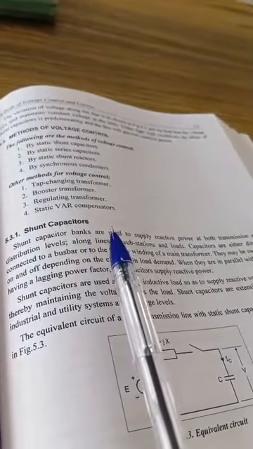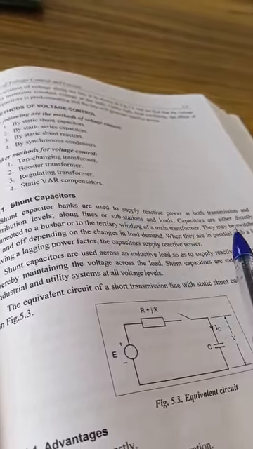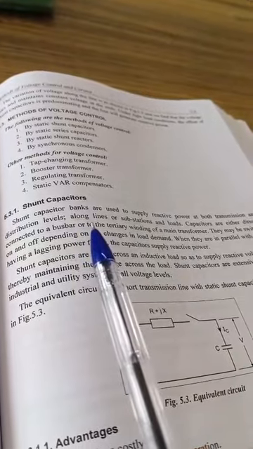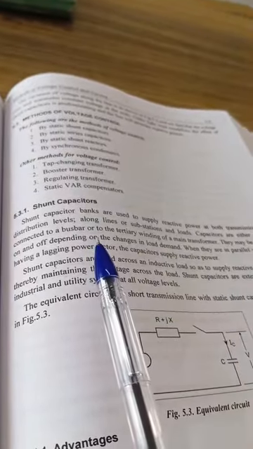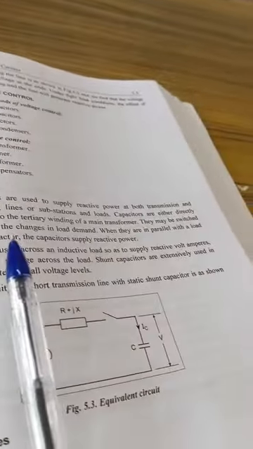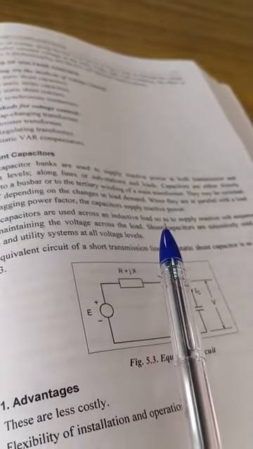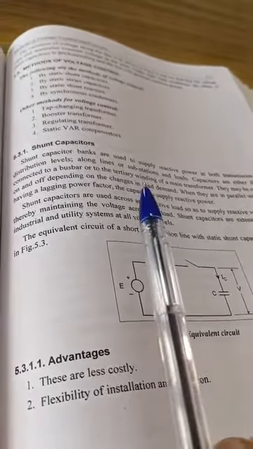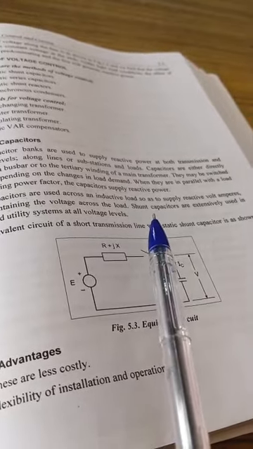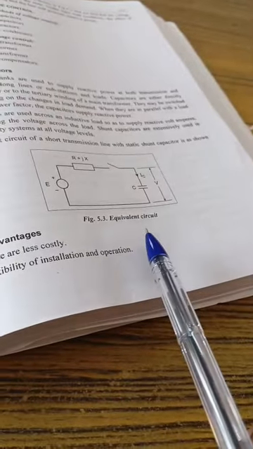First one, shunt capacitors. Shunt capacitor banks are used to supply reactive power at both transmission and distribution levels. Capacitors are either directly connected to a bus bar or to the tertiary winding of a main transformer. Shunt capacitors are used across an inductive load so as to supply reactive VAR, thereby maintaining the voltage across the load. Shunt capacitors are extensively used in industrial and utility systems. This is the equivalent circuit.